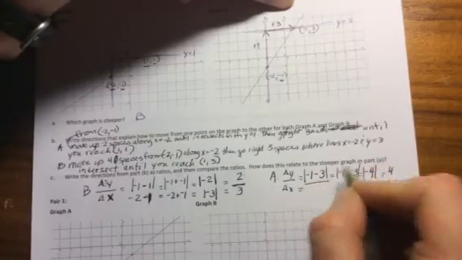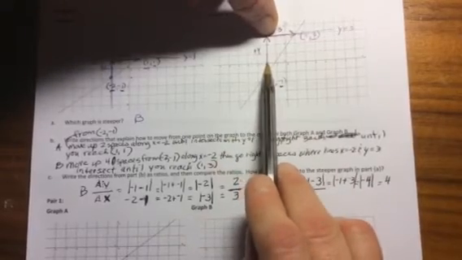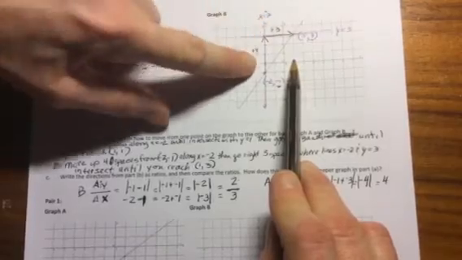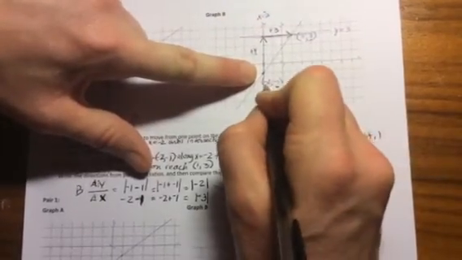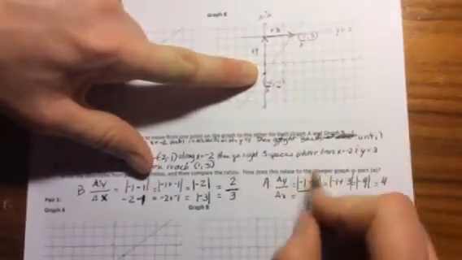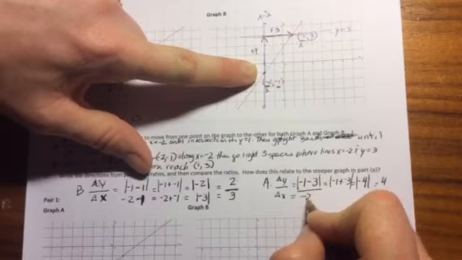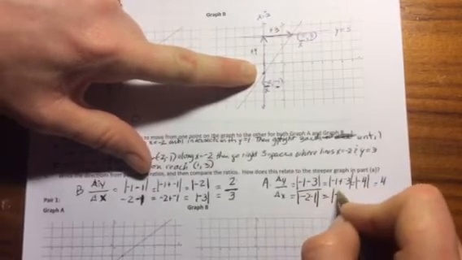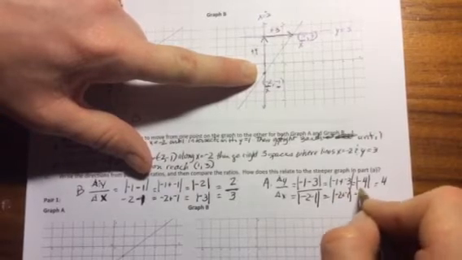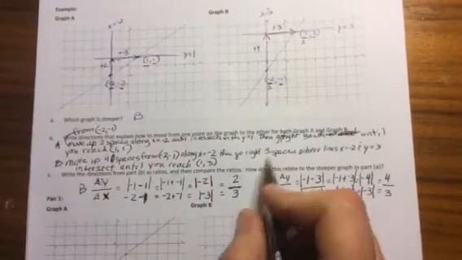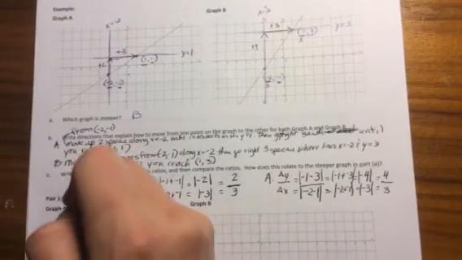All right, so now if I do the change in x, I'm here on the x-axis, and I'm going to move 1, 2, 3 units to the right. Well, what were my x-coordinates? They were negative 2 and 1. So I'm going to take negative 2 minus 1, and do the absolute value. Negative 2 minus 1 is negative 2 plus negative 1, which is negative 3, and the absolute value of negative 3 is 3. So for graph, I put graph B there.